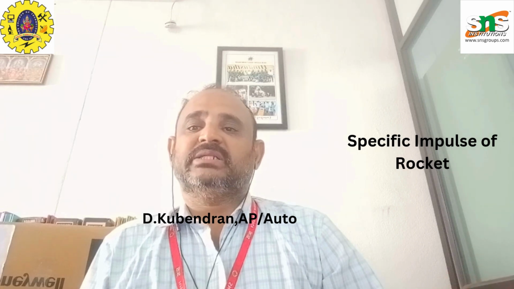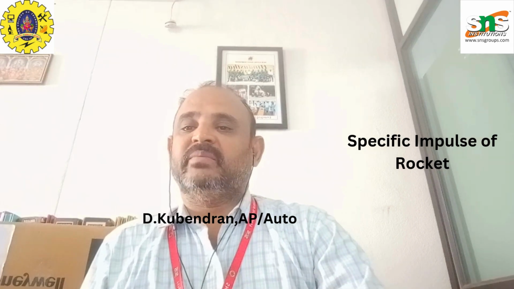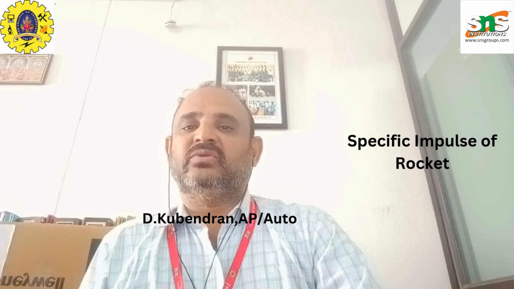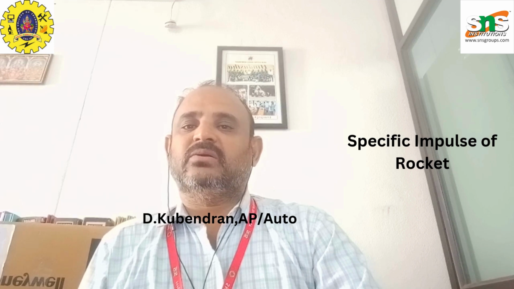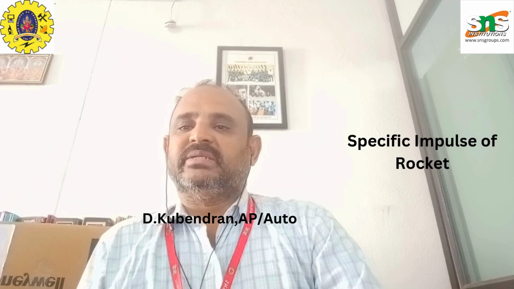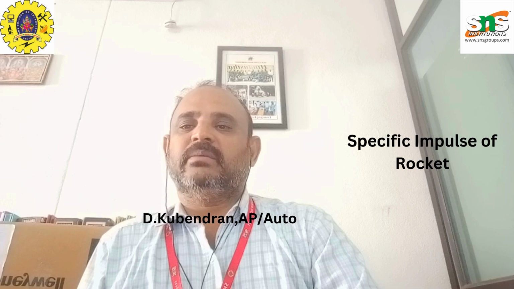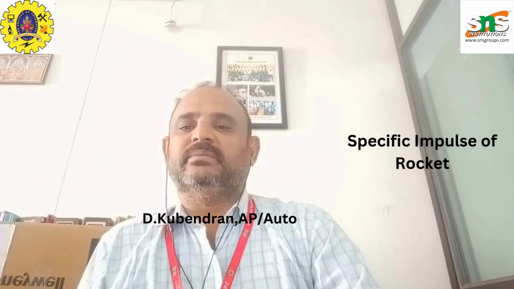The specific impulse is defined as the impulse given to the rocket by unit weight of the propellant, where m-dot is the conventional symbol for the mass flow rate. Real units of specific impulse are newton seconds per newton, or kilogram meters. The specific impulse can be most usefully considered as a measure of the fuel efficiency of the rocket, that is, the momentum imparted to the rocket per kilogram of propellant expelled.